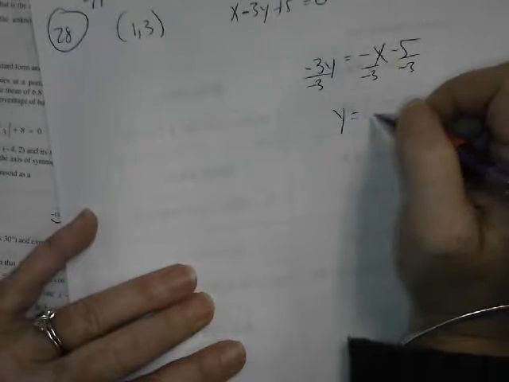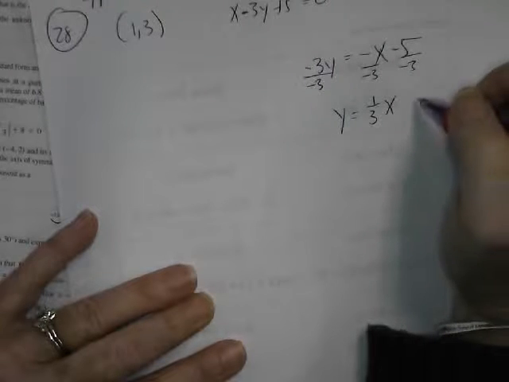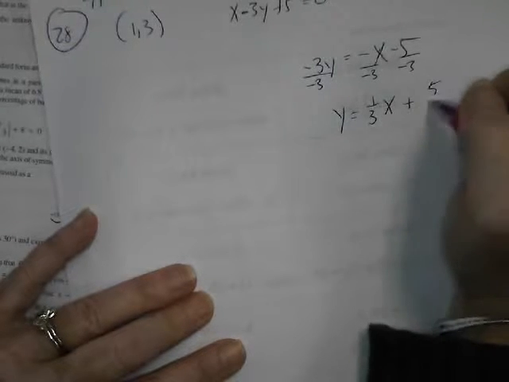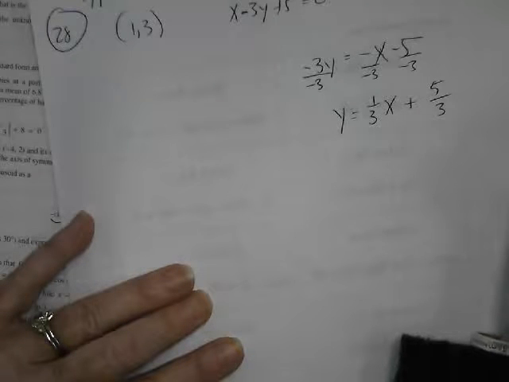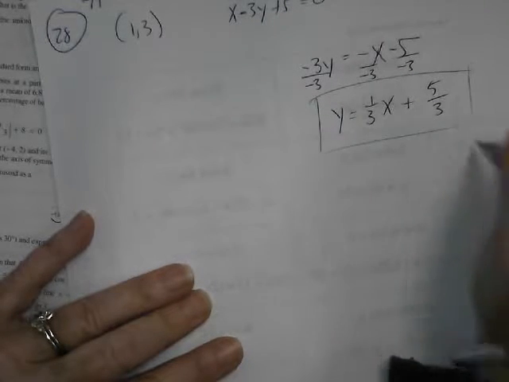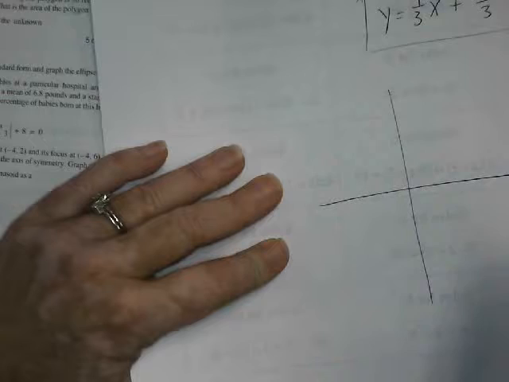I got y equals... this feels familiar, like I've done this problem or something. I did one kind of like it, I think, yesterday. Did I do it right? Okay, good. So that's a line, and this is a point, and you know me, I can't resist drawing something, so I'm going to draw this.